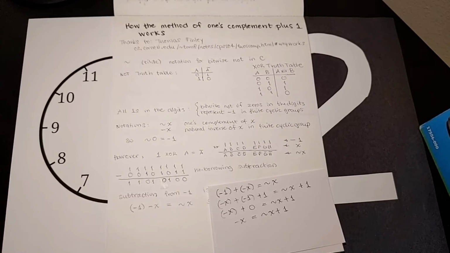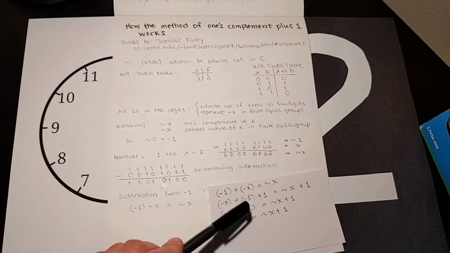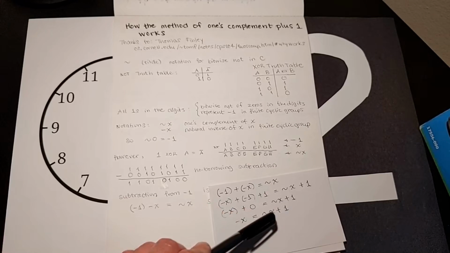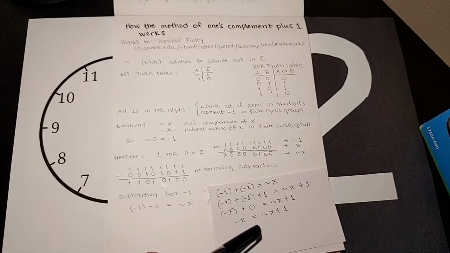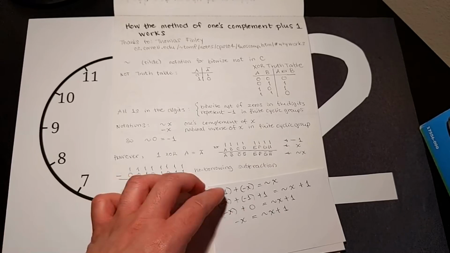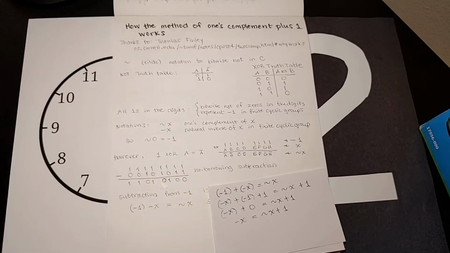The right-hand side is tilde x plus 1, which is taking the 1's complement, then adding 1.